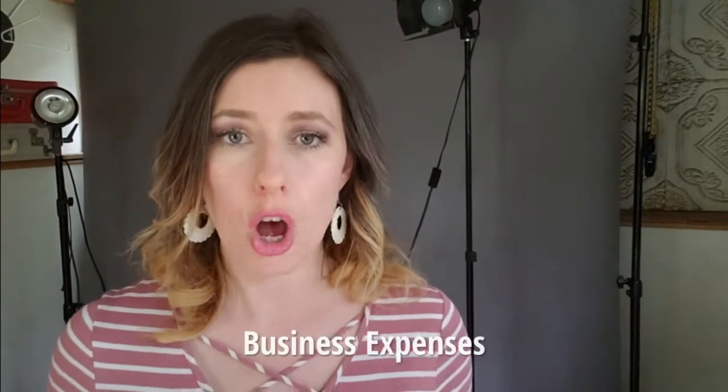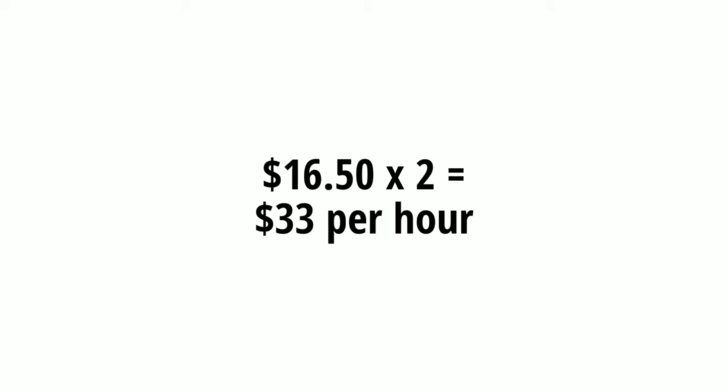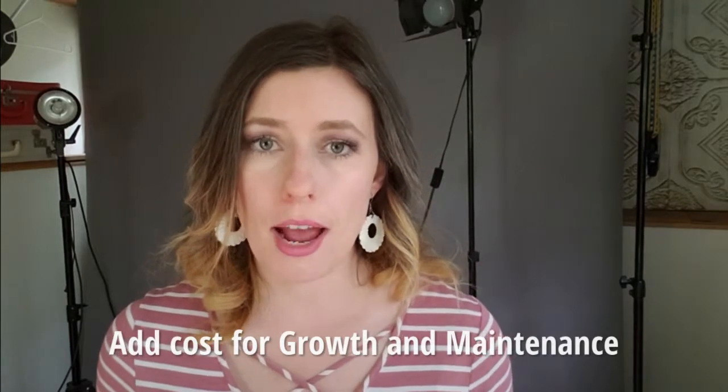Start by looking at the extra costs associated with running a business. Any business has general overhead costs: utilities, rent, costs for your software, updating your computer, fixing your hard drives, purchasing equipment and lenses, making sure that you have new filters and different educational resources for you as a photographer to do a better job at what you do. All of that needs to be tied into the costs that you charge your client as well. So we're going to take that $16.50 and multiply it by 2 to cover those general growth and maintenance costs. Costs are now up to $33 per hour, but that's not it yet.